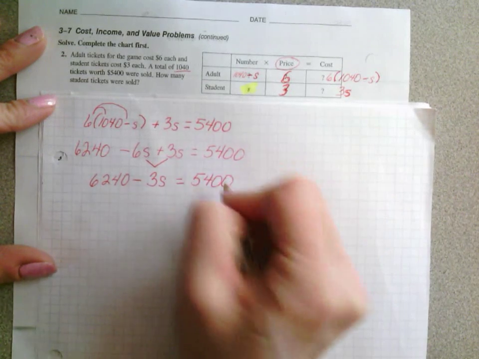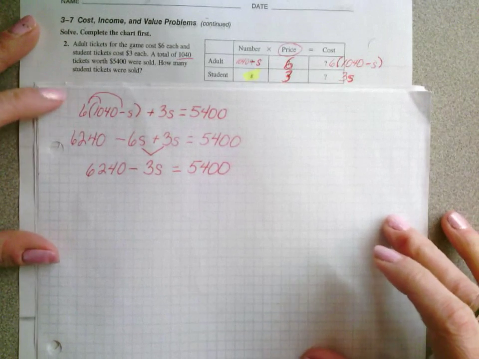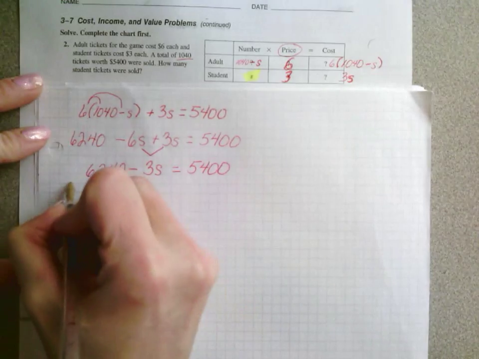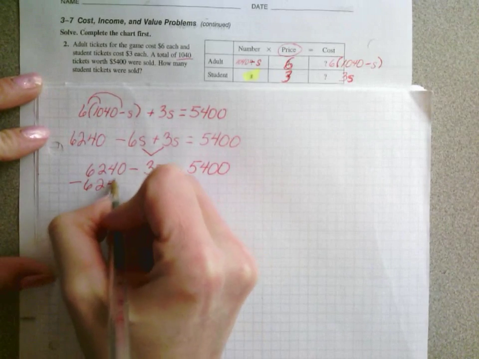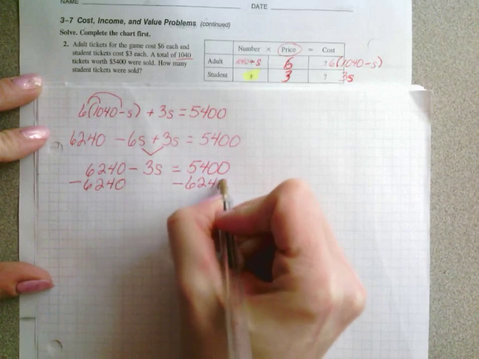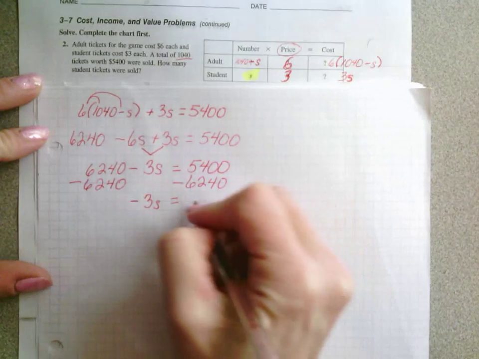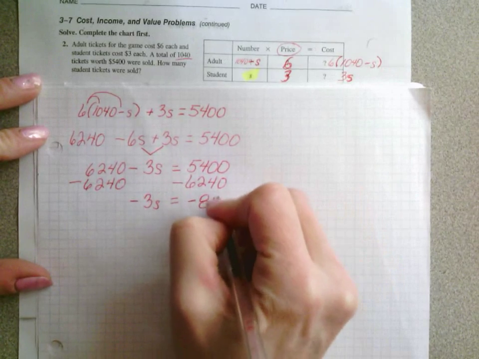Should look like that, right? So 5400 minus 6240. Throw it in your calculator. Tell me what you get. 840. What'd you get, honey? 840. Negative 840.